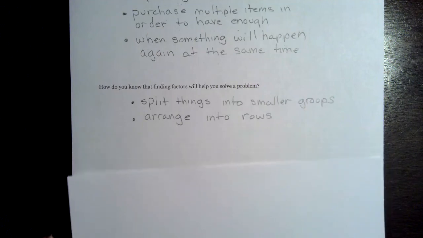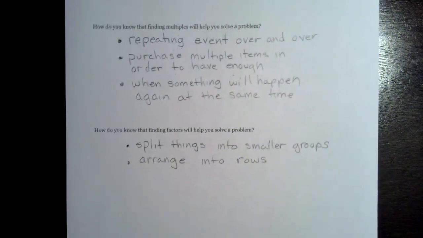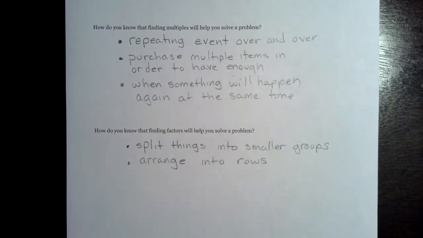Right? So those are the different things to look for in order to identify whether you are looking at the greatest common multiple or the least common factor. Nope, I said that wrong. The least common multiple or the greatest common factor. See, me making my mistakes.